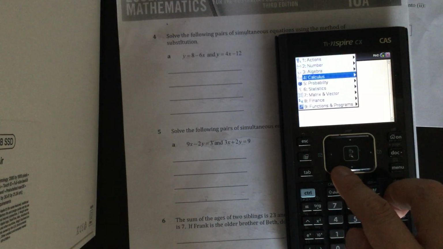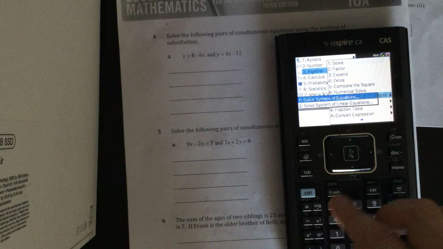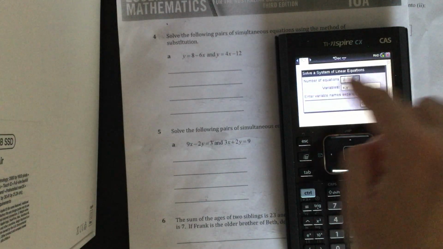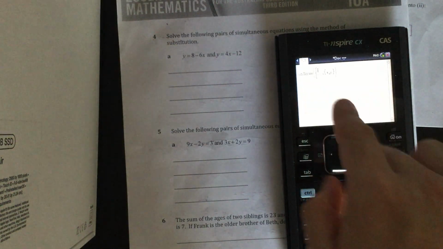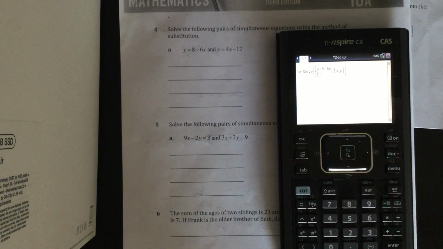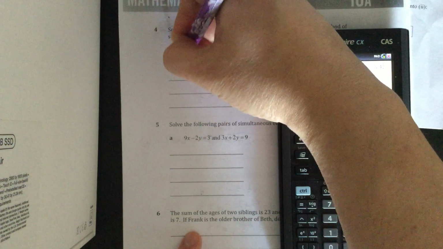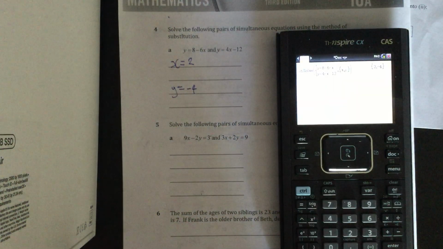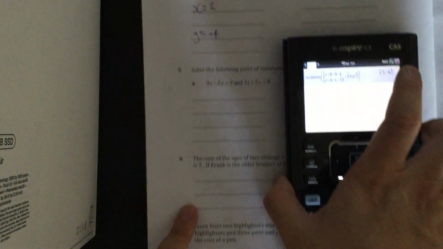Menu, algebra, 7, solve linear equation. You've got 2 lines of equation, x and y. Okay, so you type the equation in. Y equals 8 minus 6x. Y equals 4x minus 12. X equals 2. So basically x equals 2, y equals -4. Okay, let's do another one here.